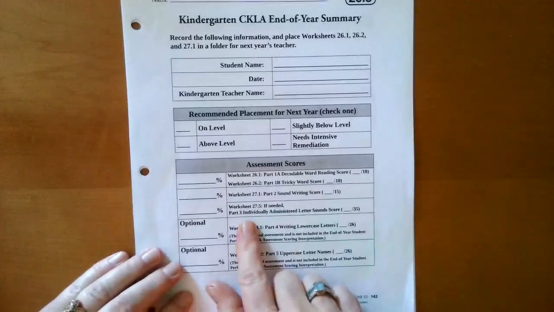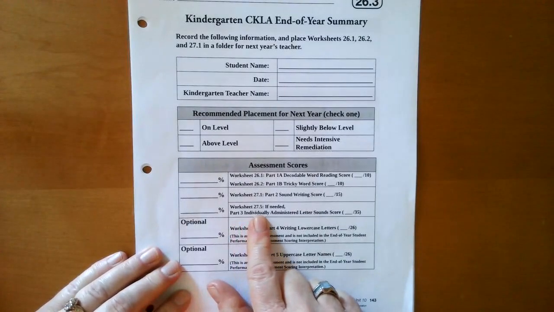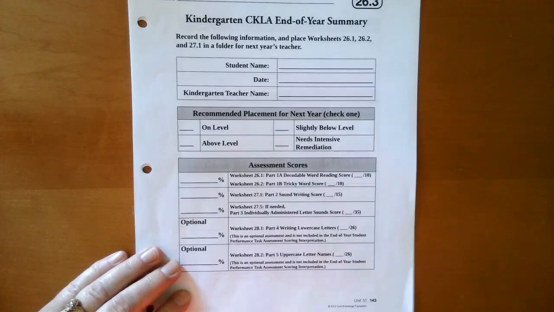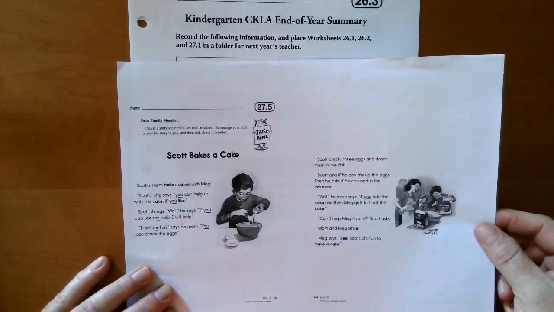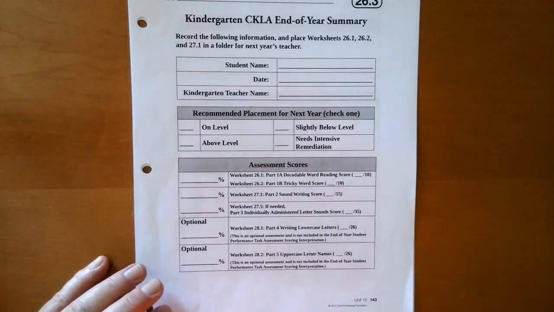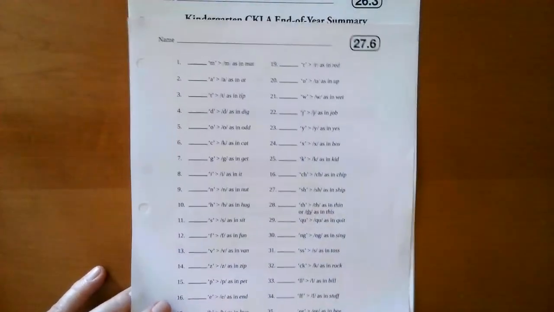Again, another typo. I'm not sure since I don't do the curriculum, but this says worksheet 27.5 if needed. The only 27.5 that I found was this, which is one of the stories from the decodables. But it looks like to me it correlates with 27.6.